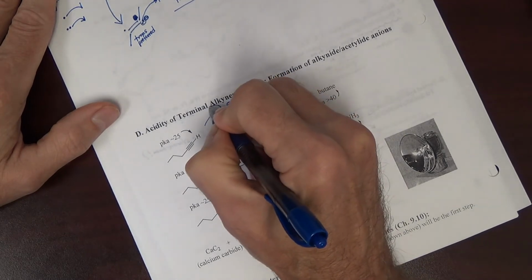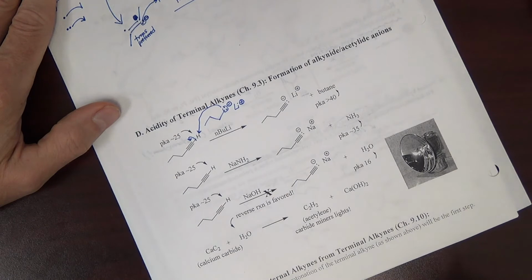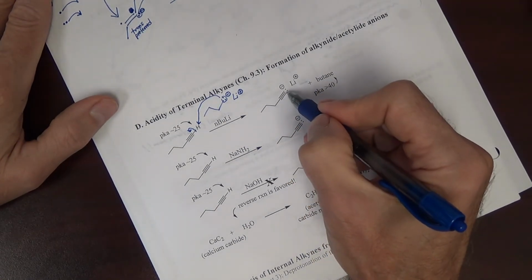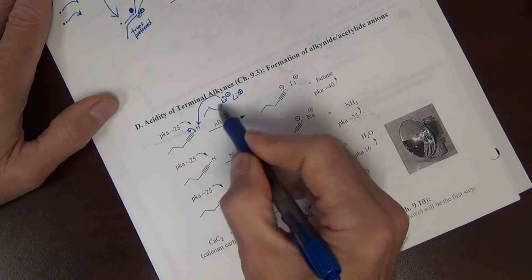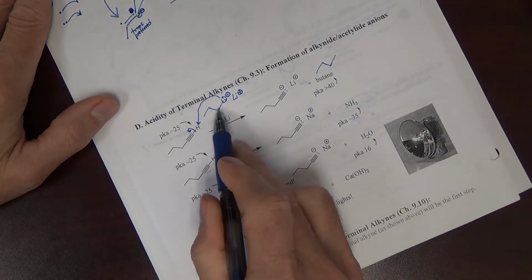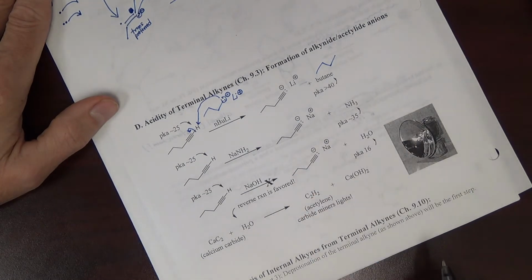These electrons will take this H and leave these electrons behind. And when we do that, we have the carbanion. The lithium can sit with it, but then right here we're making butane. Of course, there's 2 H's here, but now there's 3.